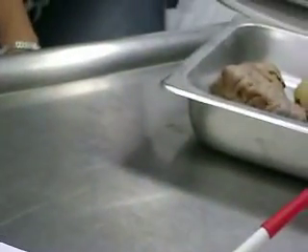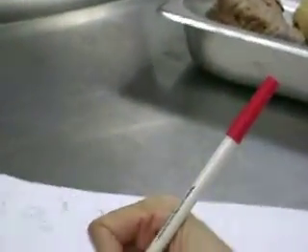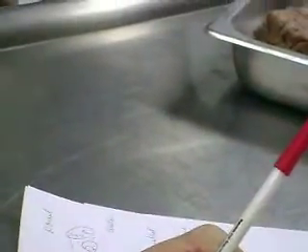Then you have next to it a small lemniscus which is called the trigeminal lemniscus. It is formed by the spinal tract of the trigeminal nerve. Then you have the spinal lemniscus and a lateral lemniscus. So all these form the lemniscal system.